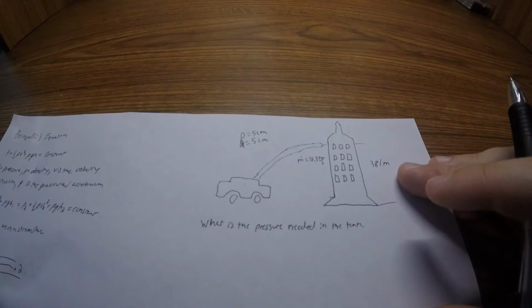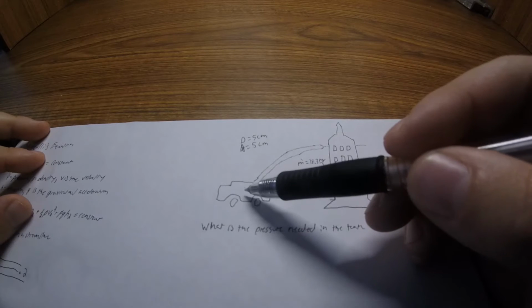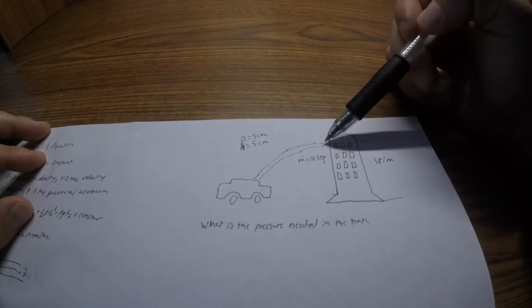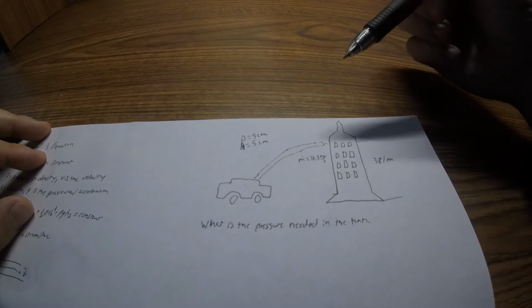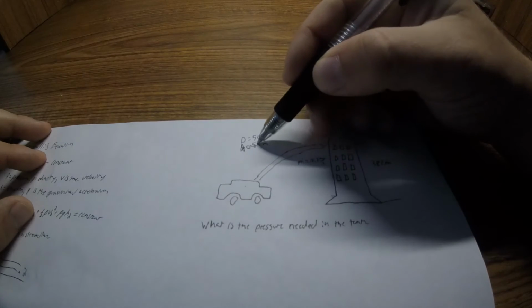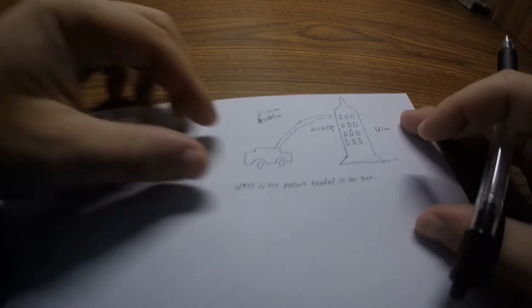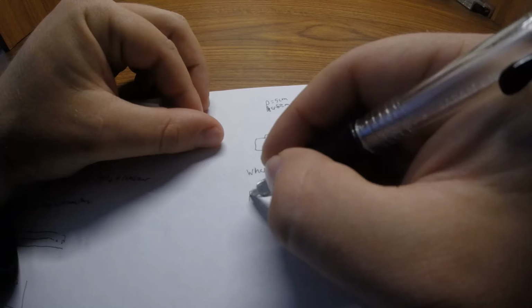So we want to solve: what is the pressure needed in this tank to bring the water up to this height? Now obviously this is kind of an unrealistic problem, but for the sake of using Bernoulli's principle, we can use it. So let's write out our equation and then start canceling things we don't need and figuring out the things we do need.